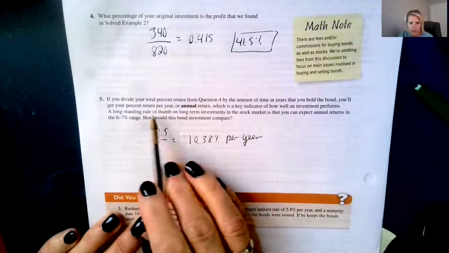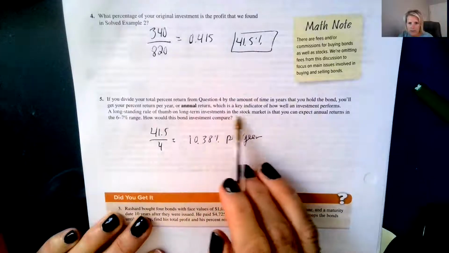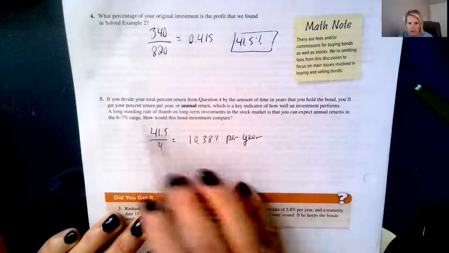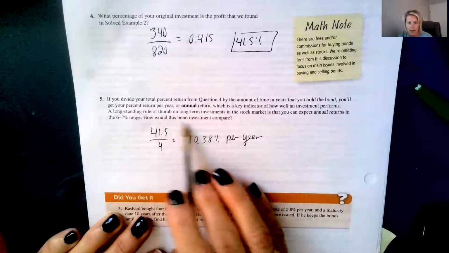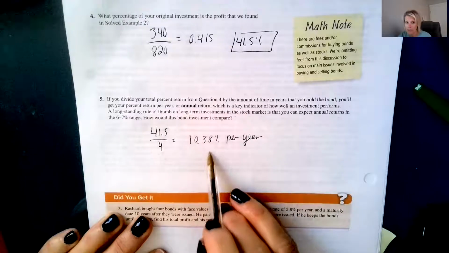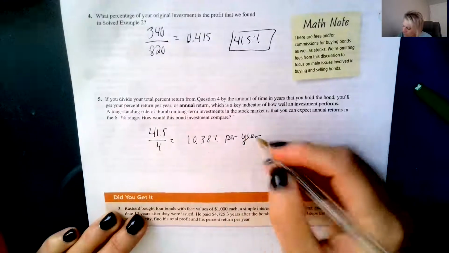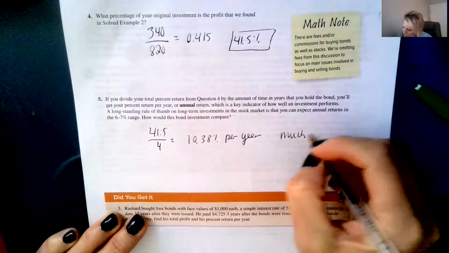A long-standing rule of thumb on long-term investments in the stock market is that you can expect annual returns in the 6 to 7% range. How would this bond investment compare? Much higher than the 6 or 7. We'll take it.